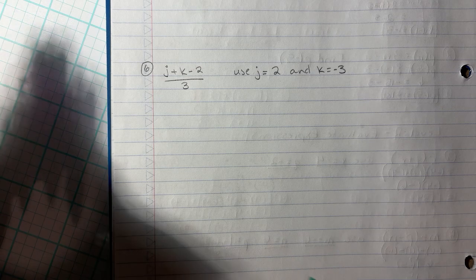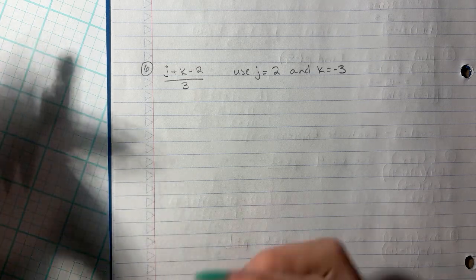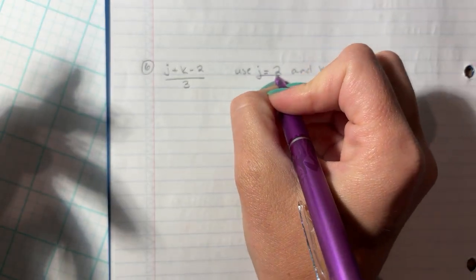Okay, sorry if it keeps zooming in and out. I can't make it stay focused. I'm not cool enough, haven't figured that out.